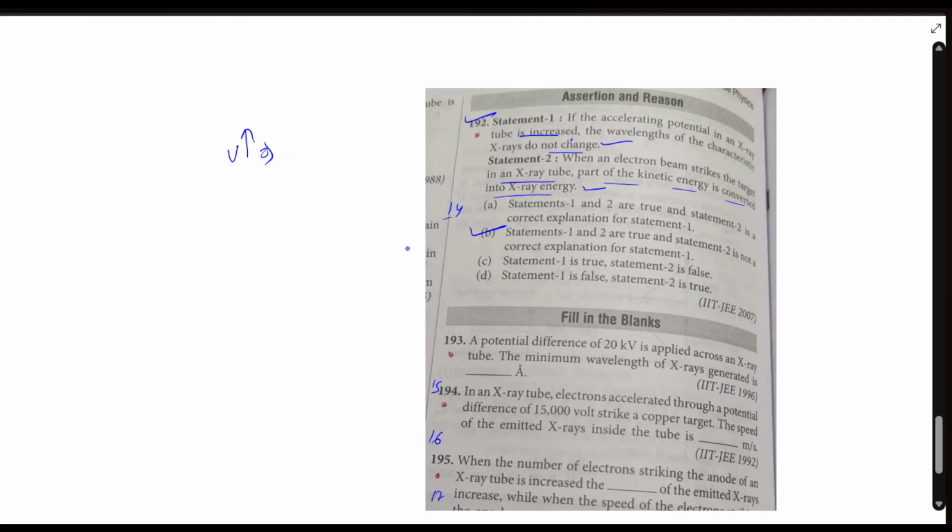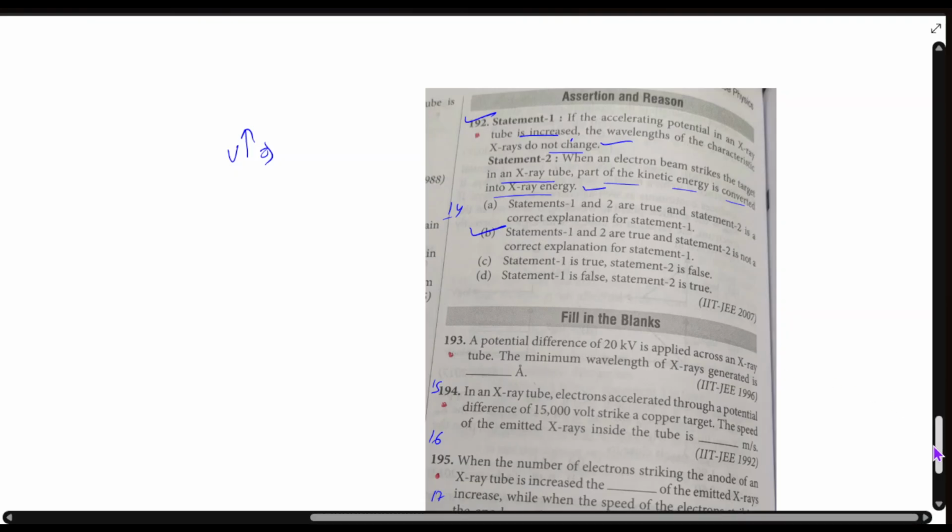Let's move on to our 15th question. A potential difference of 20 kilovolt is applied in the X-ray tube. The minimum wavelength is quite simple, right? So it will be 1240 divided by 20,000, right?